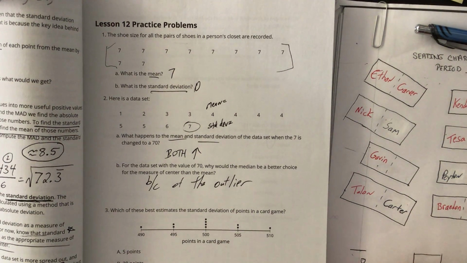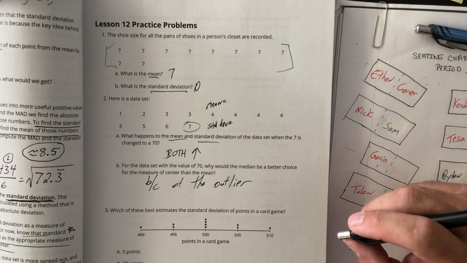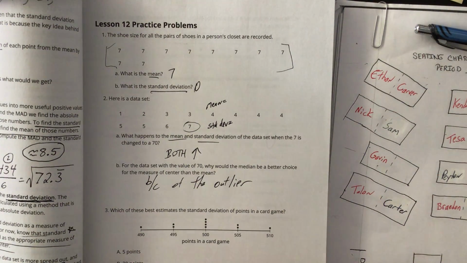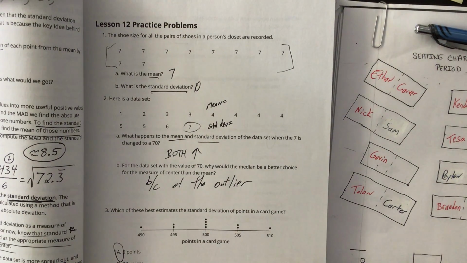Okay, question 3. Which of the following best estimates the standard deviation of points in a card game? Not the average, the standard deviation. Well, look at the numbers. We got 490, a couple 495s, 4 500s, 2 505s, 1 510. Are those all fairly close to each other? Yeah, so pretty small standard deviation. So I'm probably just going to choose the smallest answer there. You could actually figure it out and get exact, but it does say estimate.